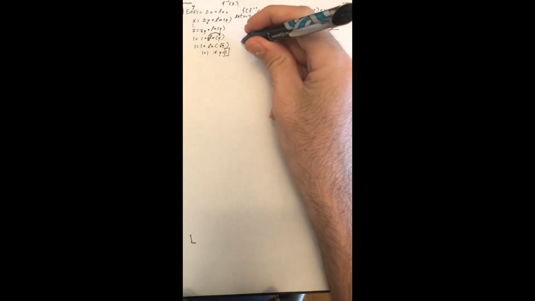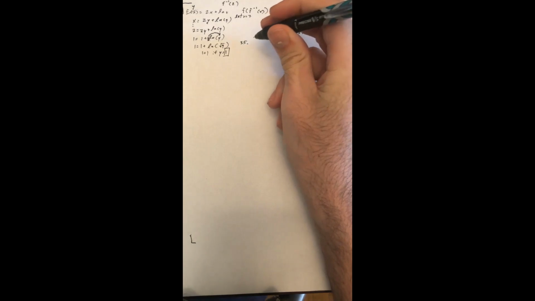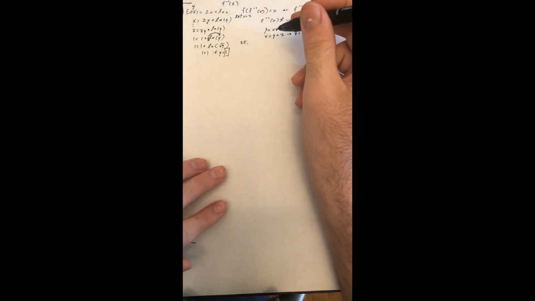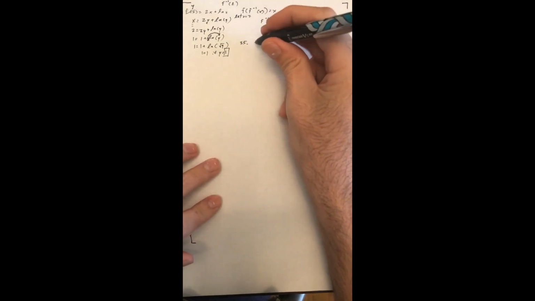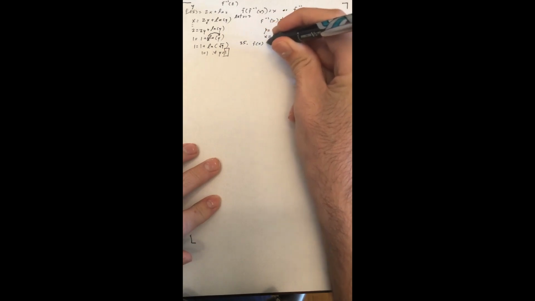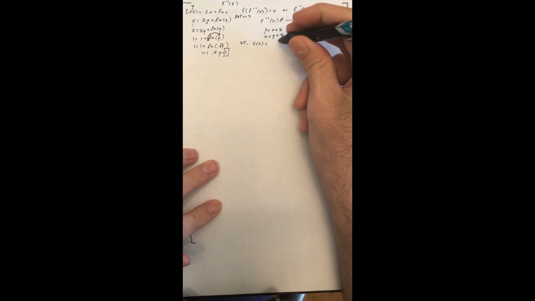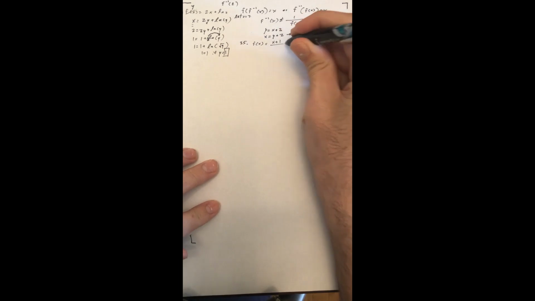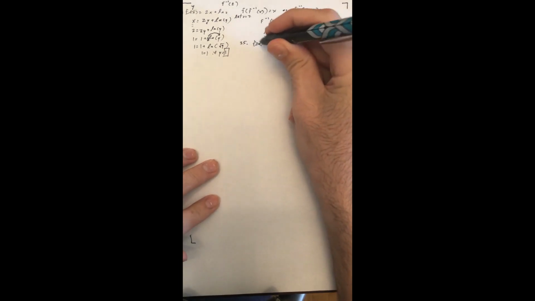So 35, the one right after it in the book, this one you do have to actually solve for in terms of y after you reflect over y equals x. So f of x is equal to x plus 1 over 2x plus 1. So just replace this with y. And then when we invert it, we get x is equal to y plus 1 over 2y plus 1.